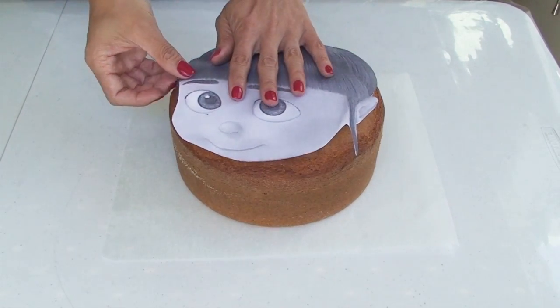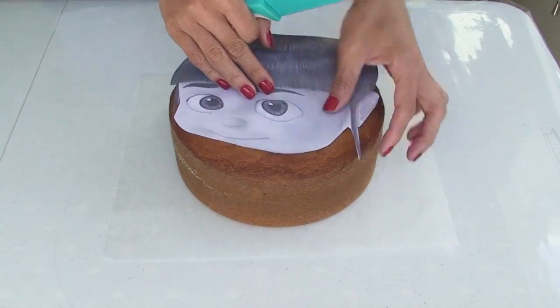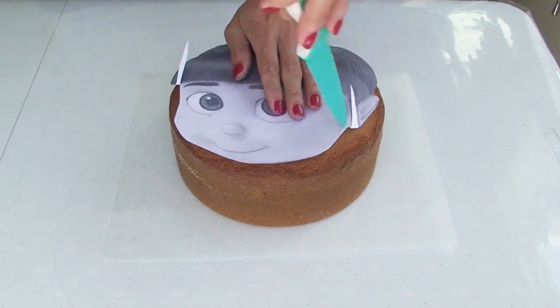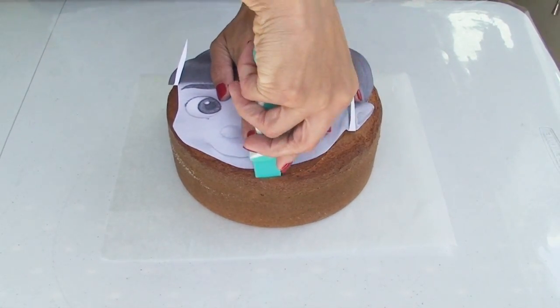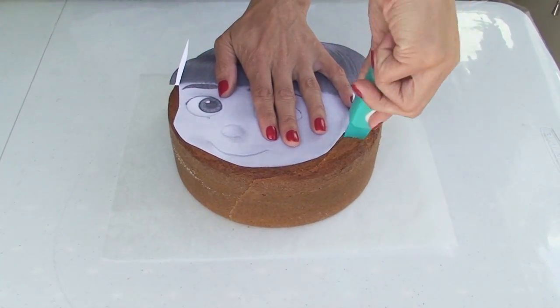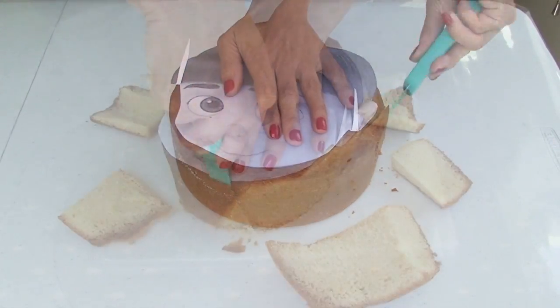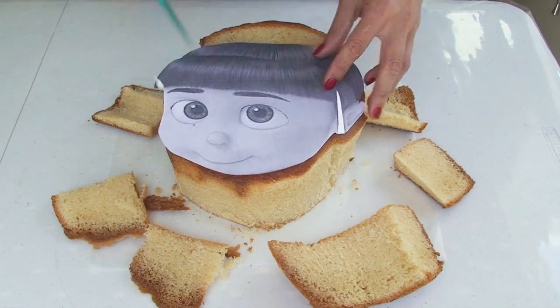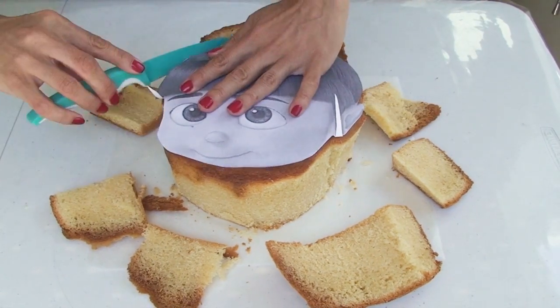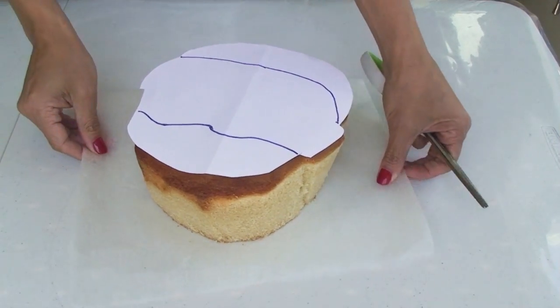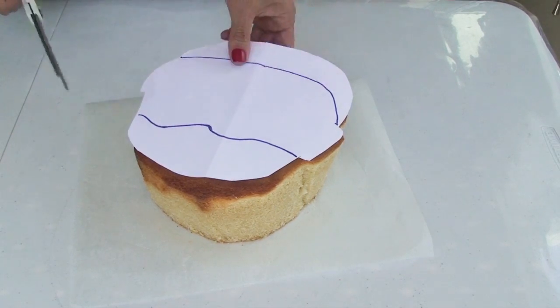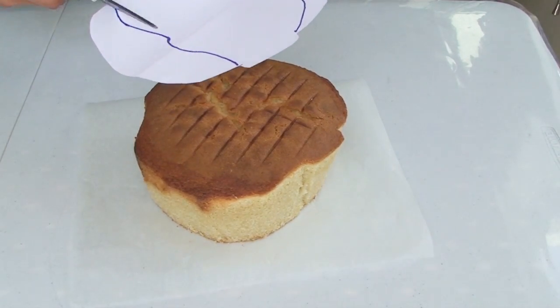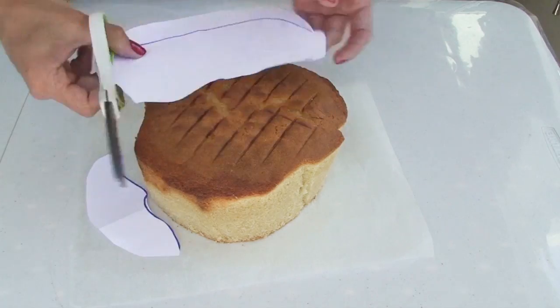So the first thing I need to do to create this 2D character is to use my stencil with her printed face on it and cut around the stencil, taking off all of the excess bits of cake. You can see here, using this stencil, you don't waste too much of your cake. Now it's time to grab your second stencil and cut along the two dark lines.